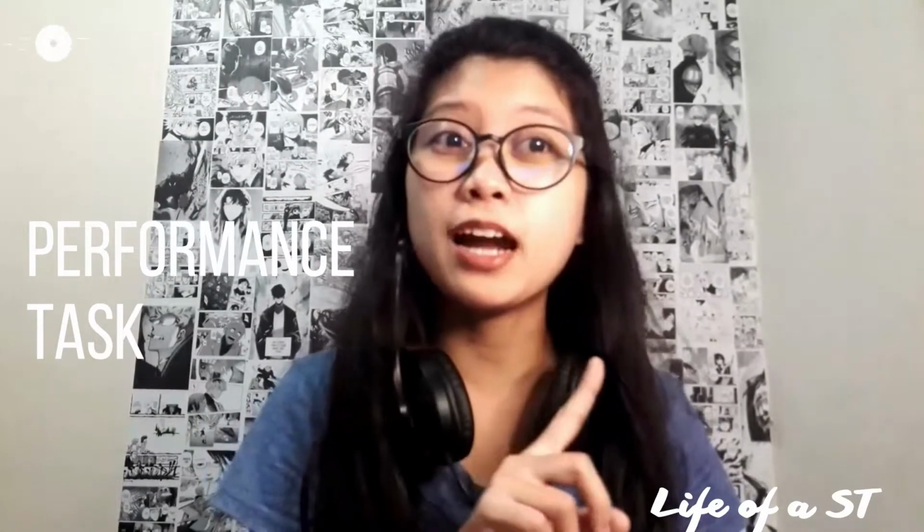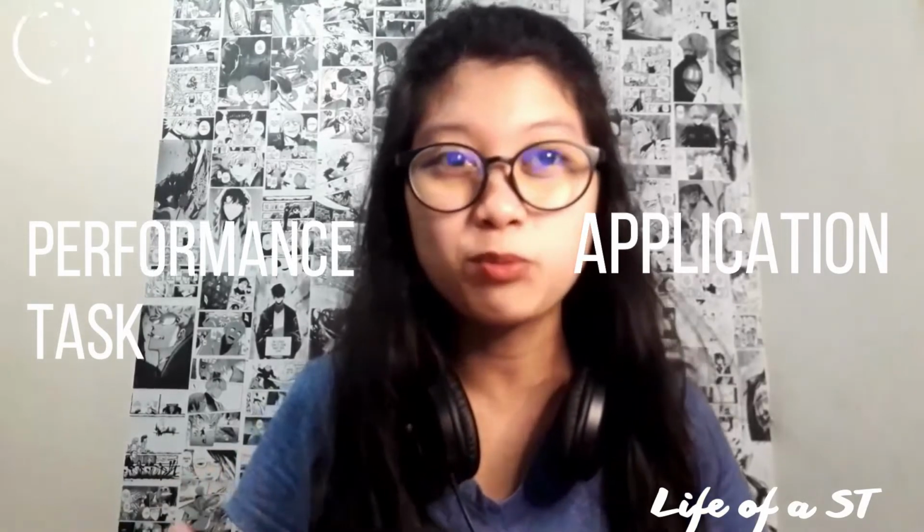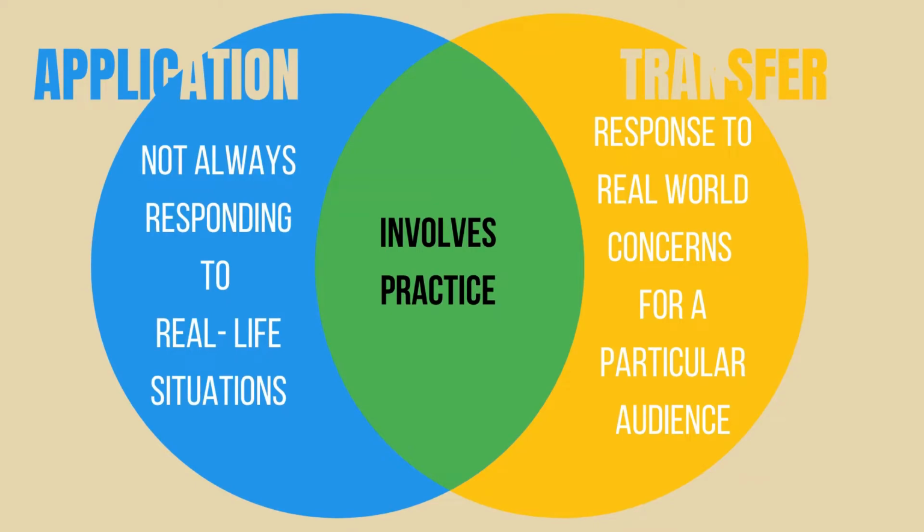What really took me off guard was my misconception of equating performance tasks as a mere application, which was terribly wrong. Both application and transfer involve practice, but transfer involves responses to real-world concerns or situations, which application does not. So this is another point to be taken.